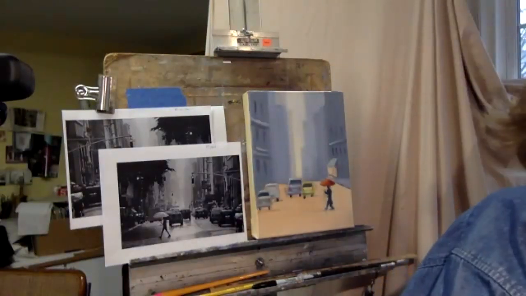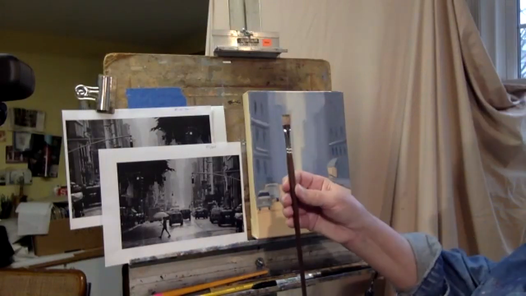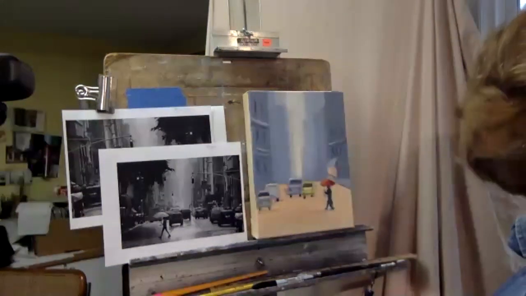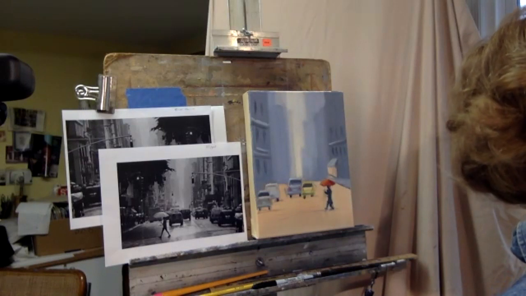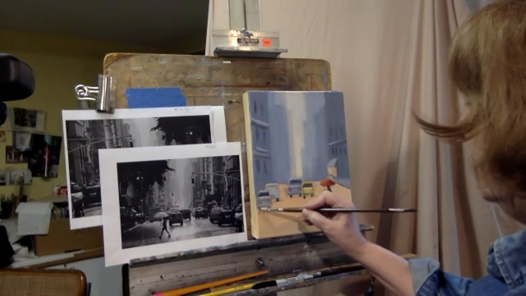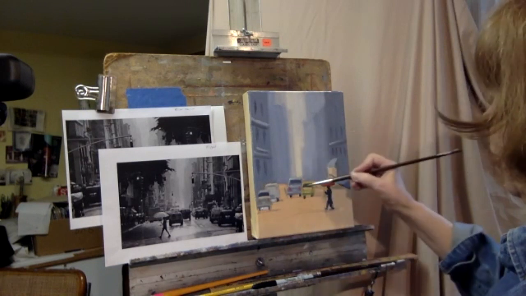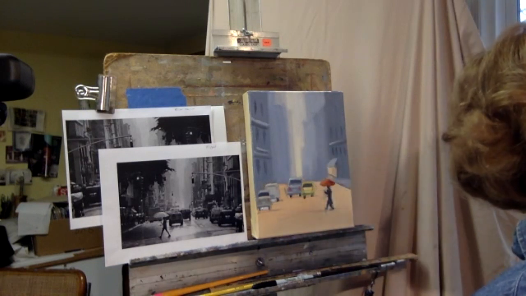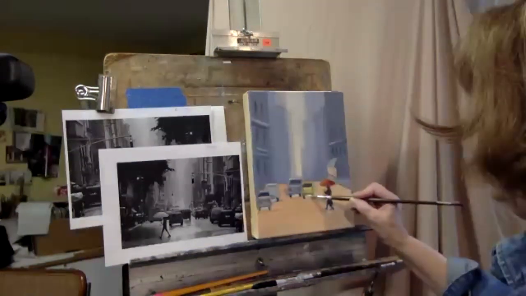I'm going to come in and use a flat brush or a bright. A bright is just a cut off version of a flat. And I like brights because I have a lot more control than I do with a flat. A flat is a little floppier, so this gives me a little control. Remember, we want a little light under each of these cars. In this case, where we're near here, I'd probably put the light in with Naples and white, or some kind of cad yellow and white, something that's very light.